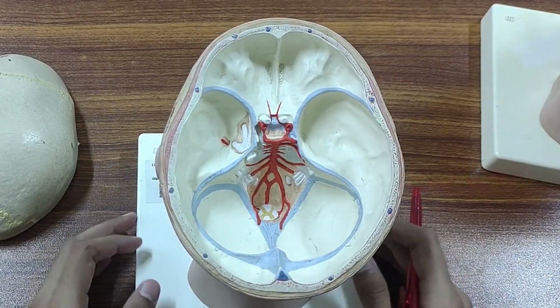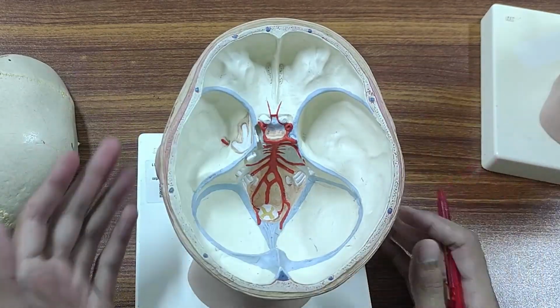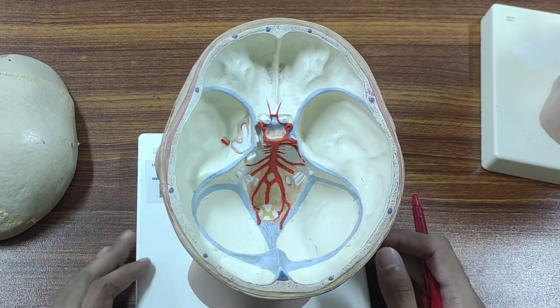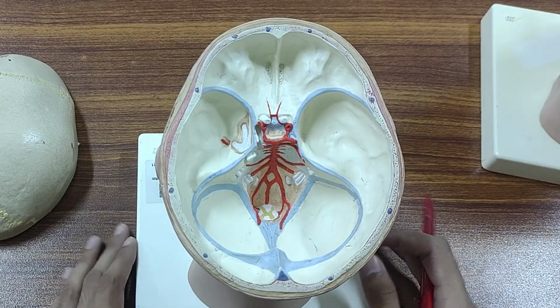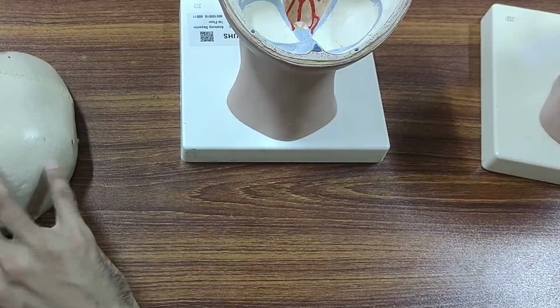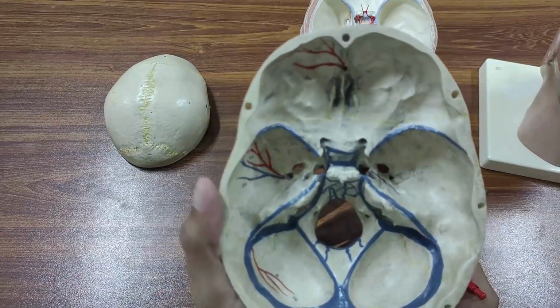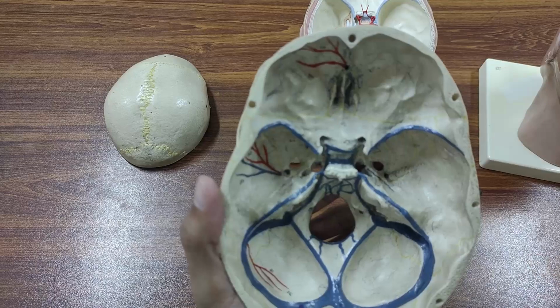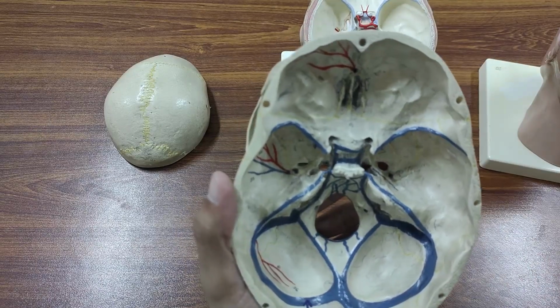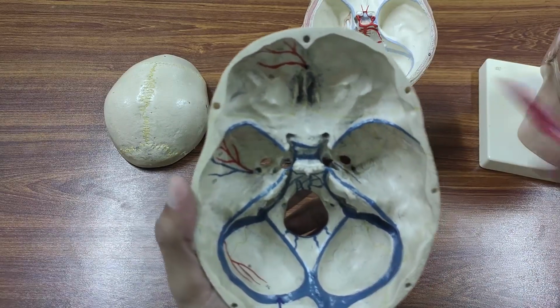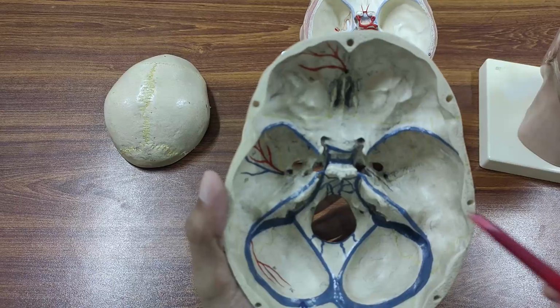So the inferior sagittal sinus, we can't see it over here because it's present in the free margin of the falx cerebri. Okay, quickly coming over to this model. Again, it's similar. The only difference is that they have one extra feature or one extra dural venous sinus that's not shown on the other models.